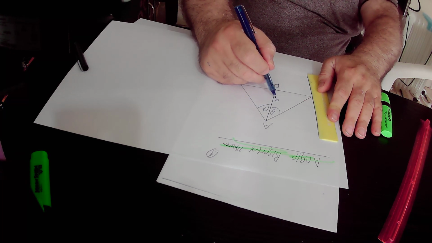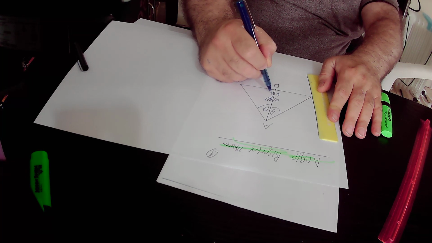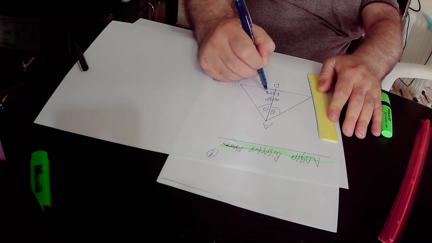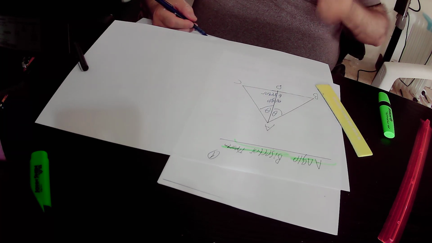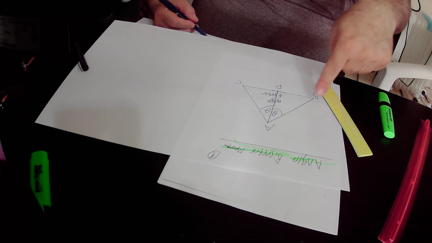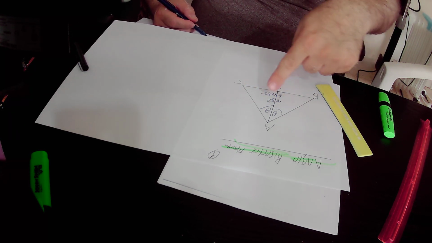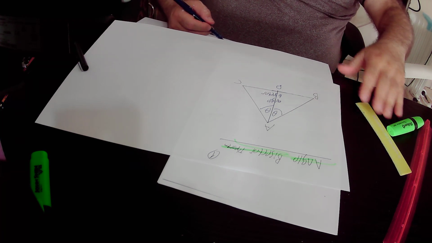AD is an angle bisector. Why is line segment AD an angle bisector? Because it divides angle BAC into two halves, each half equals theta. Therefore, AD is defined as an angle bisector.